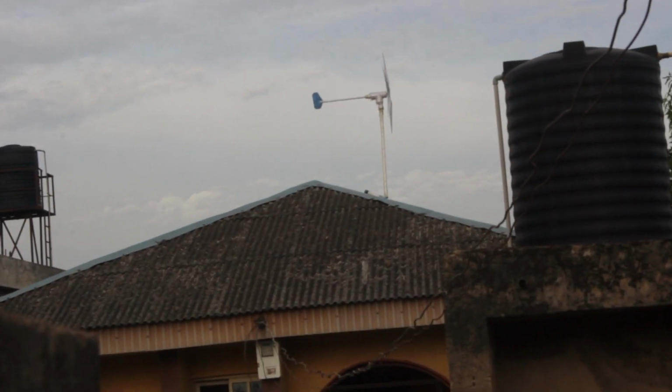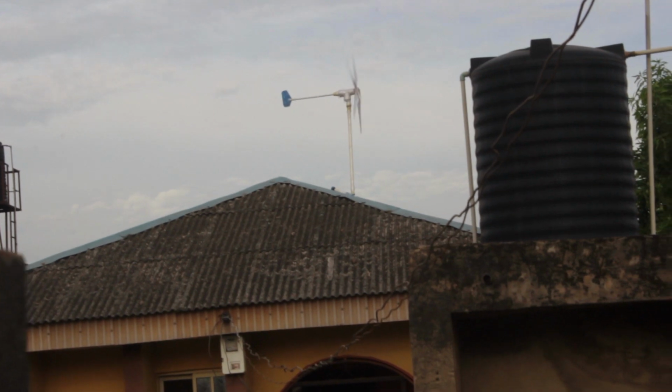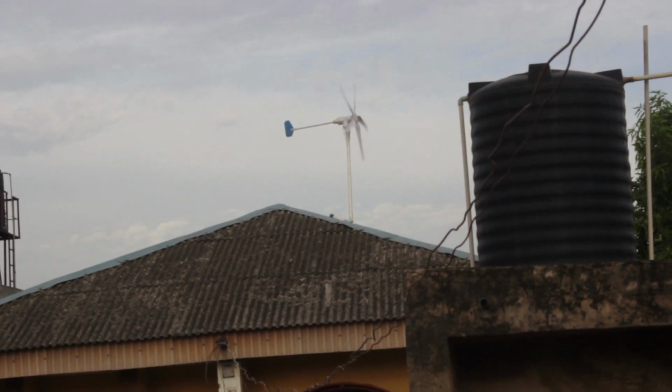And there are self-falling blades. These blades are designed to generate power from the wind quickly and not get damaged. In a high wind, they fold themselves and move away from the high wind. So those are the things I observed after building this wind turbine generator.